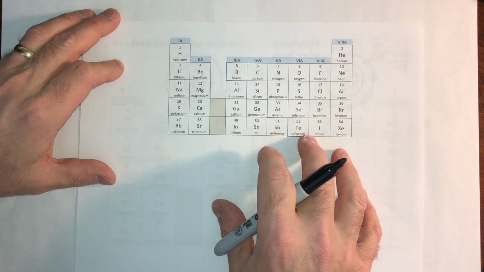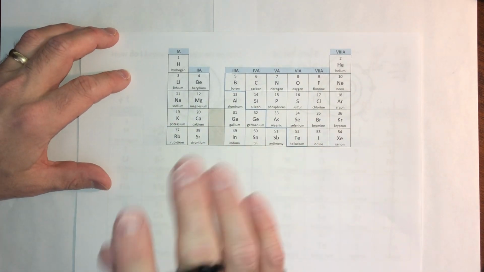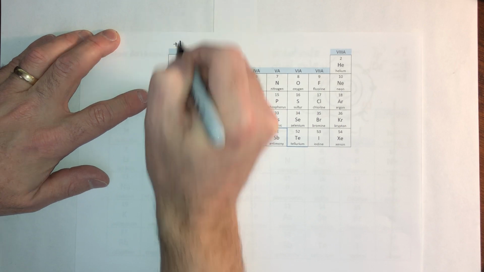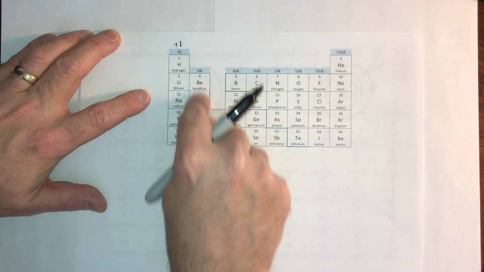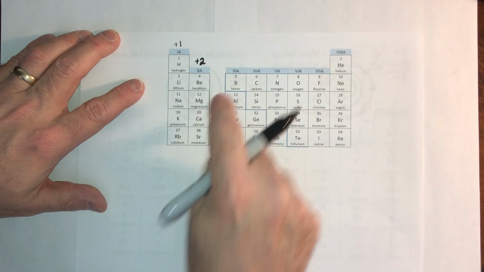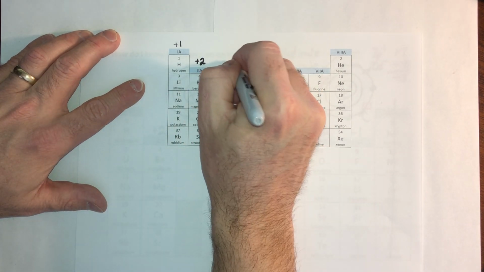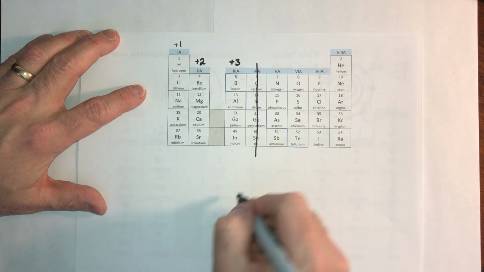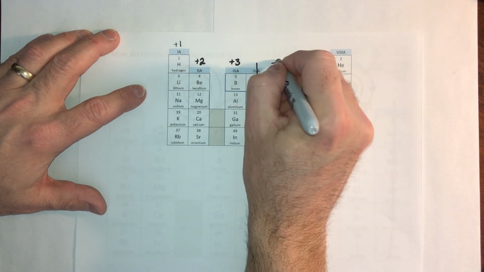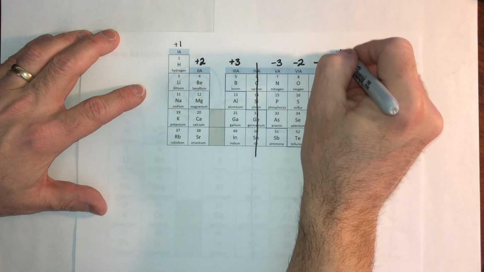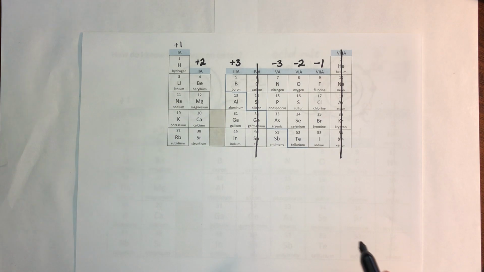So I have a bit of a smaller periodic table here. Let me jot notes in. Group 1 has a charge of +1 when they become ions. Group 2 has a charge of +2 when they become ions. Group 3 has a charge of +3 when they become ions. This group doesn't do ions. And then it's -3, -2, -1. And this group doesn't do ions.